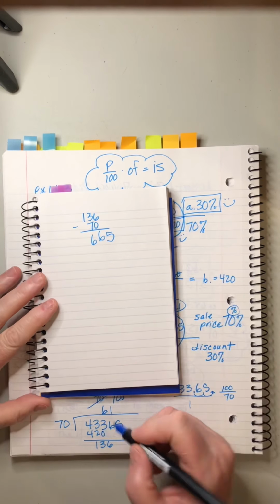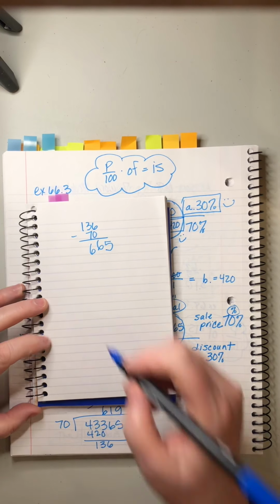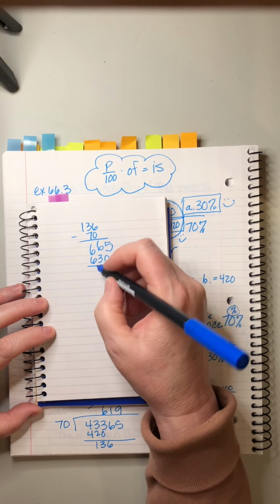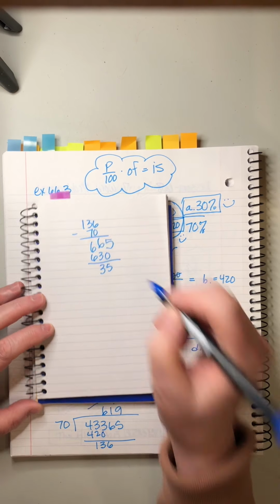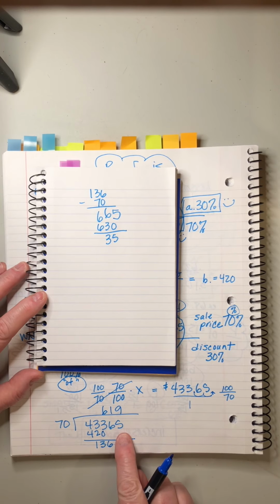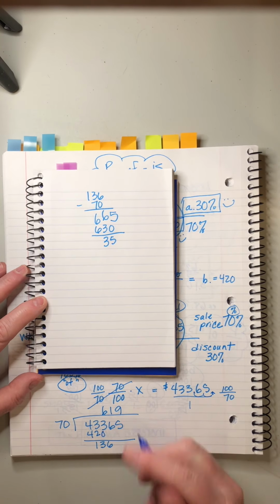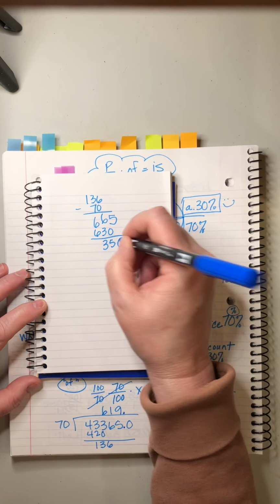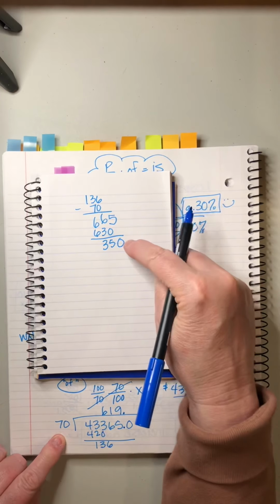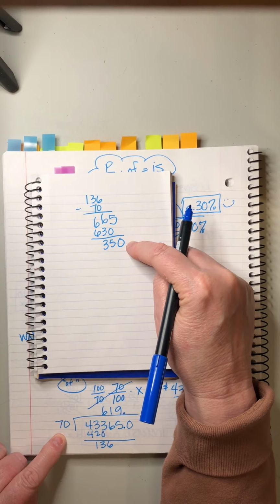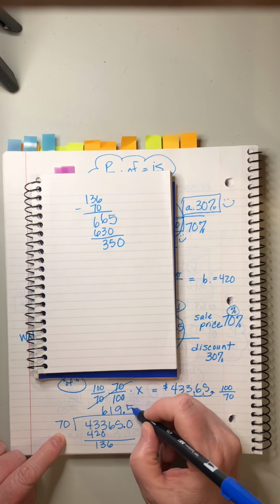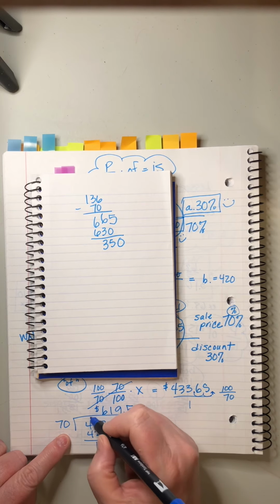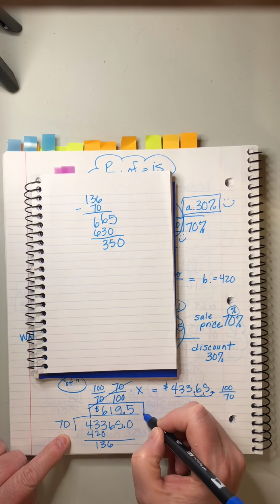So I think it can go in 9 times. 9 times 70 is 630. I subtract and I get 35, and I can still... Oh, I've run out of things to bring down, but let's put in a decimal and bring down one more 0. Oh, but look, 70 into 350. It goes exactly 5 times. So that is my number for my answer.